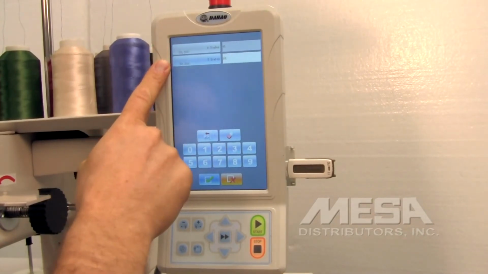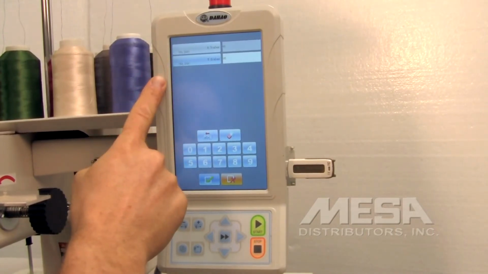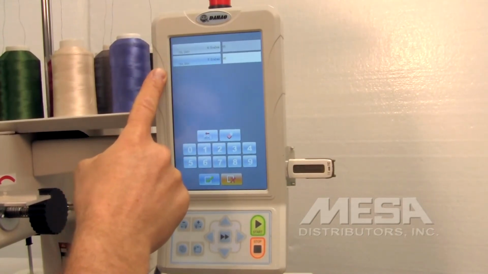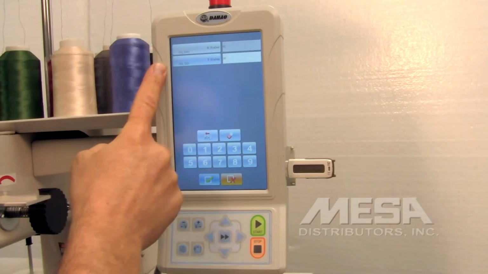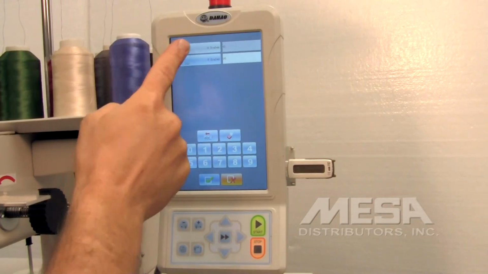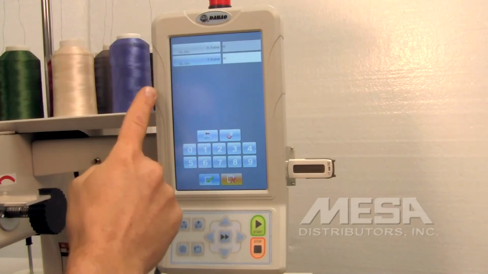That means the maximum you can scale it down is to 50%, and the maximum you can scale it up to is 200%. But again, keeping in mind it will not change the stitch count, and that can cause some real problems in your embroidery if you try to increase or decrease the size of the design more than 5 or 10%.